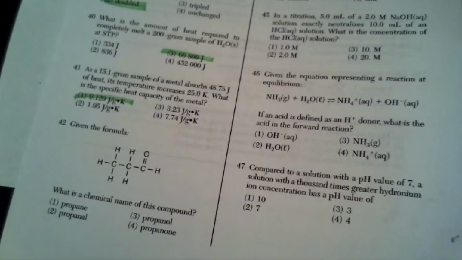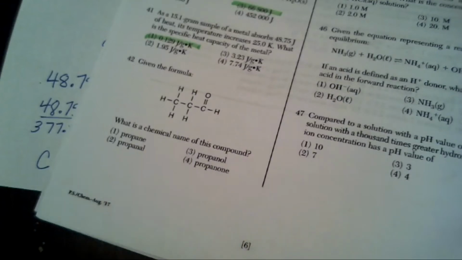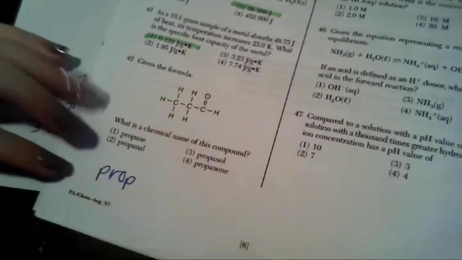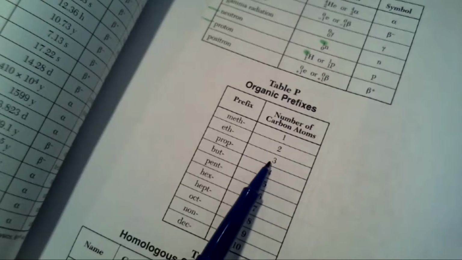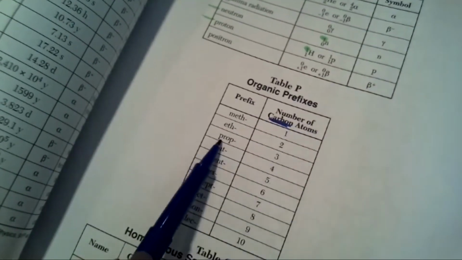Okay, 42. Given the formula, what is the chemical name of this compound? Okay, I have 3 carbons. Prefix for 3 carbons is prop. That comes from table P. When I have 3 carbons specifically, I'm using the prefix prop.